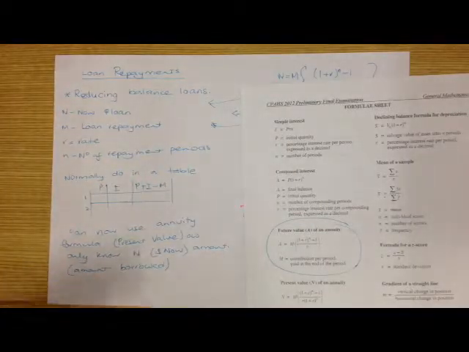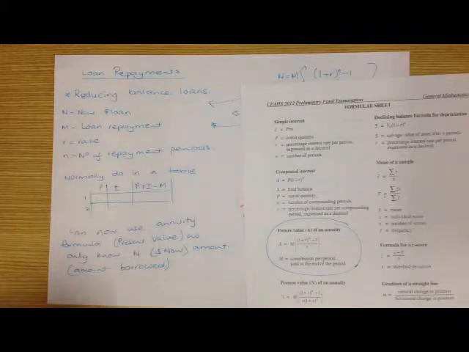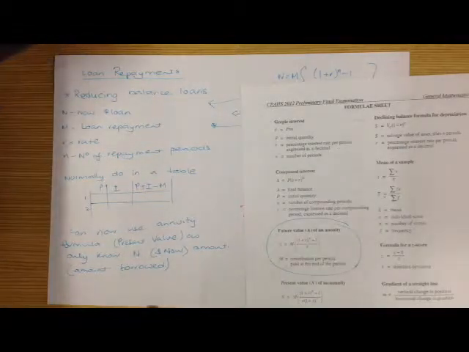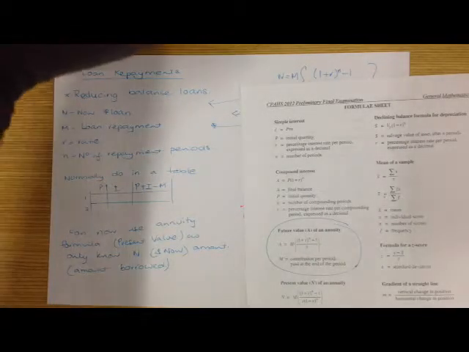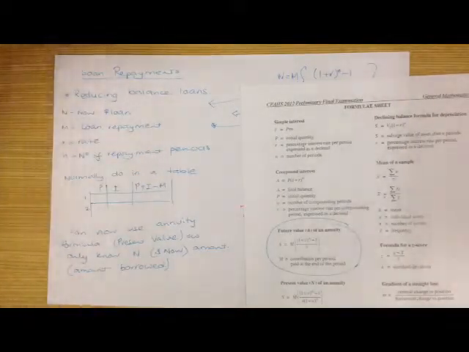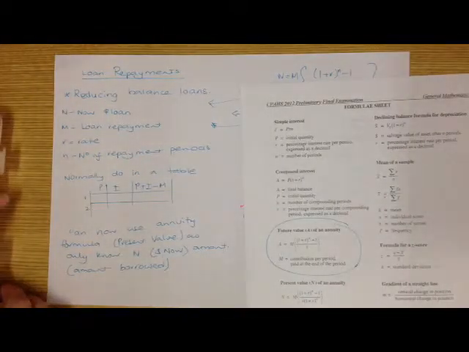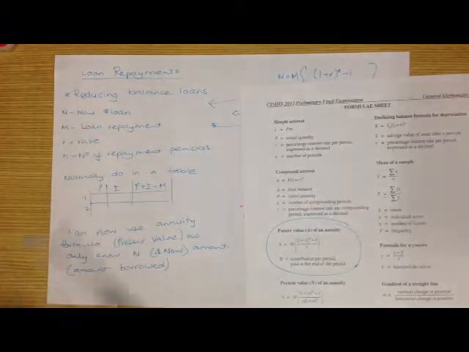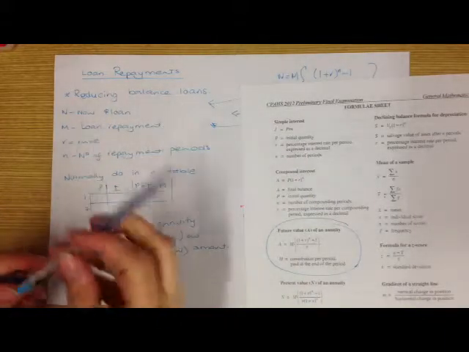Okay, the next application we're going to use for the annuity formulas is not just looking at calculating an annuity, but it's going to be looking at loan repayments, because we've talked about loans before and we've said that loans in the real world use compound interest. And the loans that we particularly talked about last year and last time we did loans was reducing balance loans.